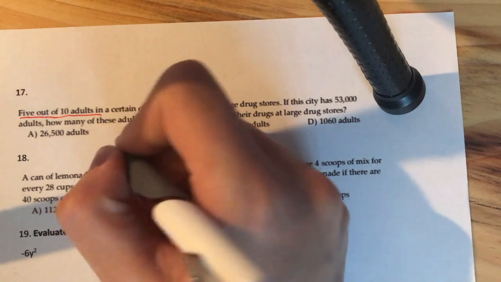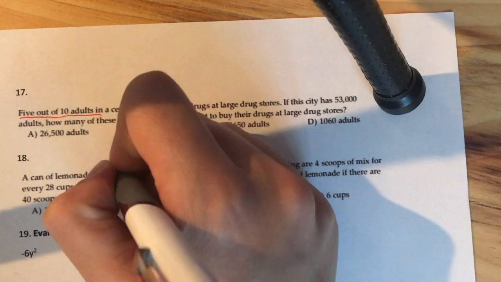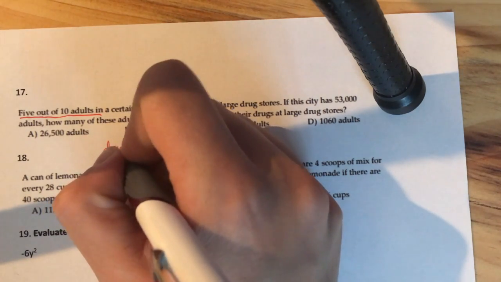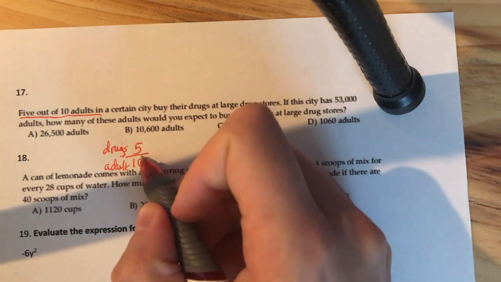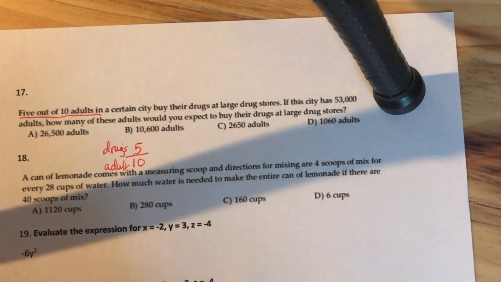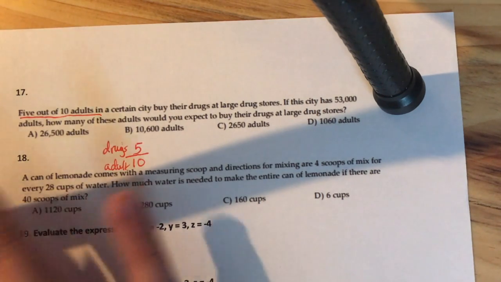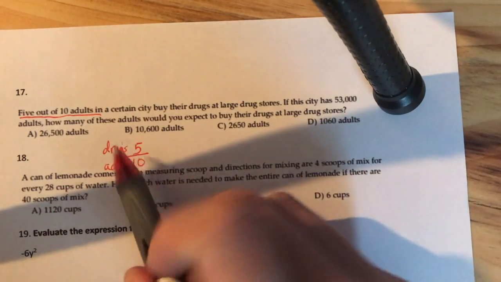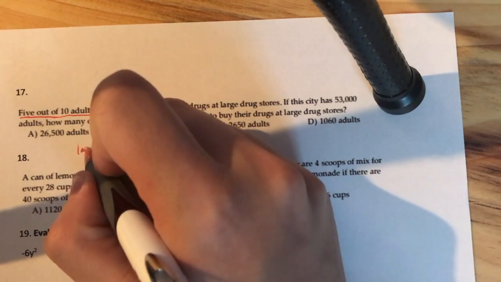So I just say out of the adults, these represent the adults that buy the drugs. And when I'm talking about drugs here, I'm not talking about illegals. I'm just talking about, like, let's say blood pressure medicine or something like that. You know what I'm saying? Just normal, everyday prescribed drugs, okay? And they buy them from large companies.